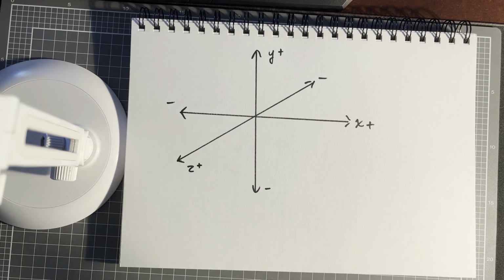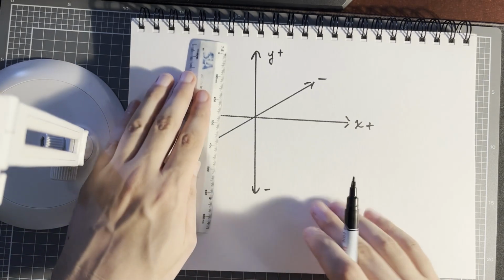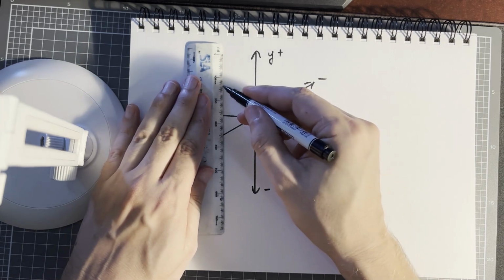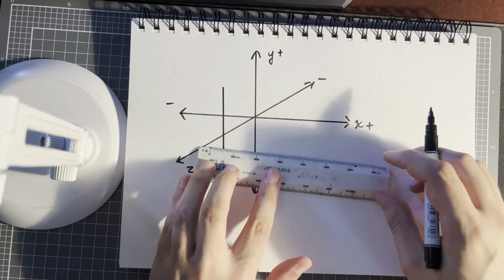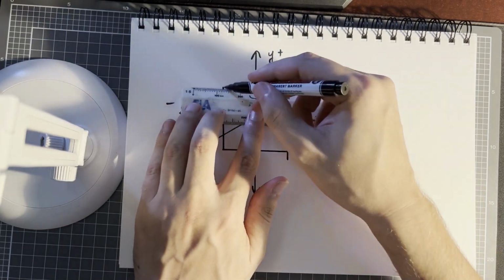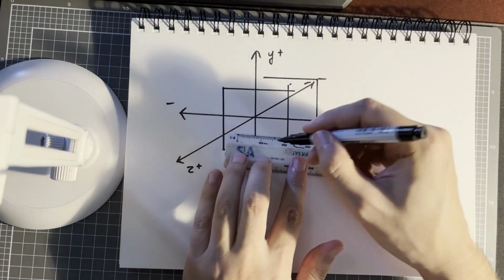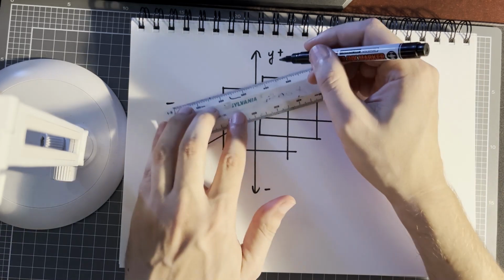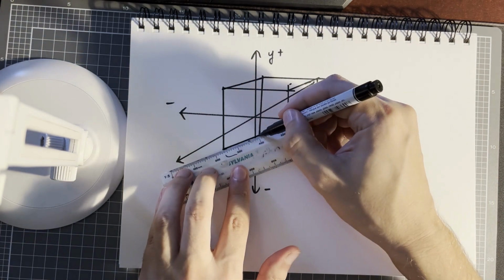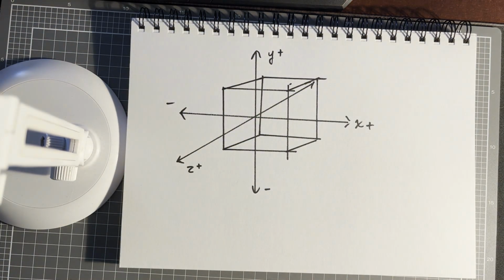Okay, so here we have our origin, and we'll just sort of draw my cube out here. A little hard to see, a little wonky, but we'll go with it.